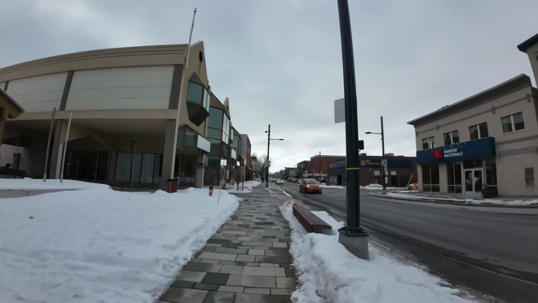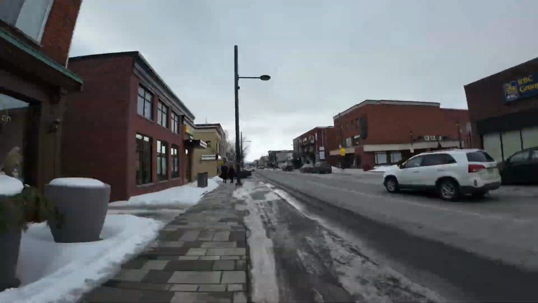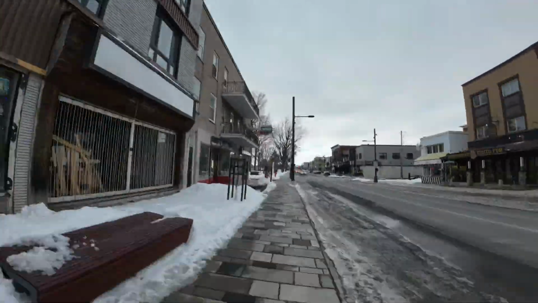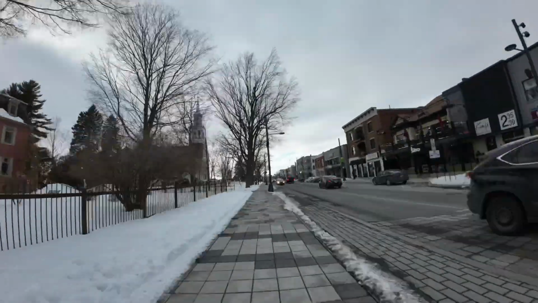Because if you try to do this with the time-lapse mode, you end up with something like this. You don't want to look at something like this. It looks terrible. That's what it does when you try to do a time-lapse and move with it. It's not stabilized, it's not watchable.